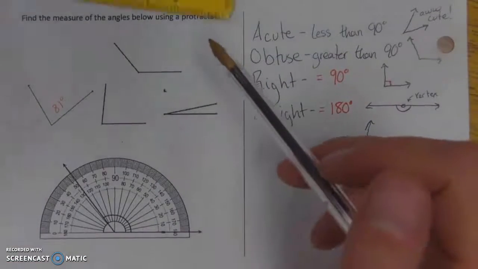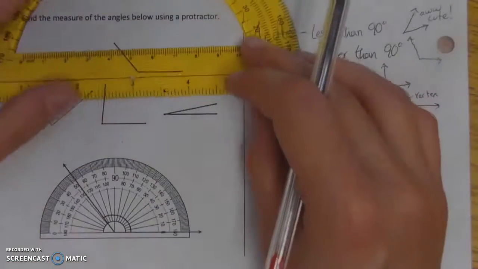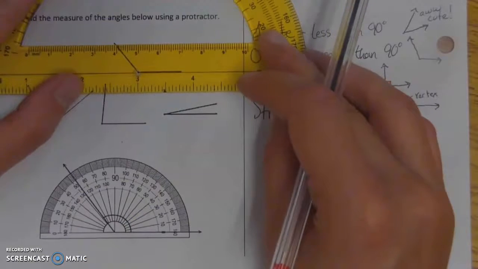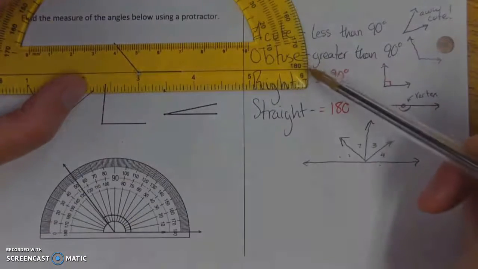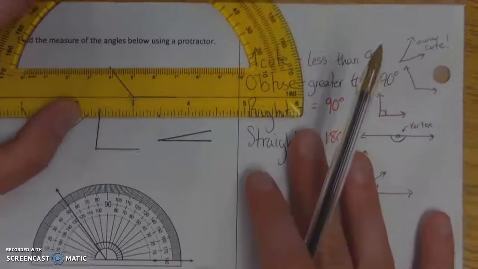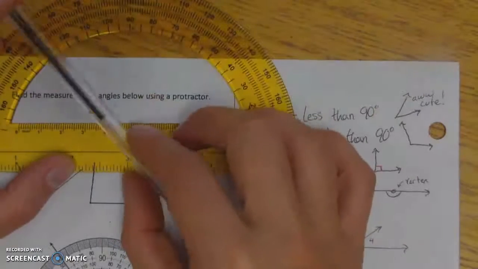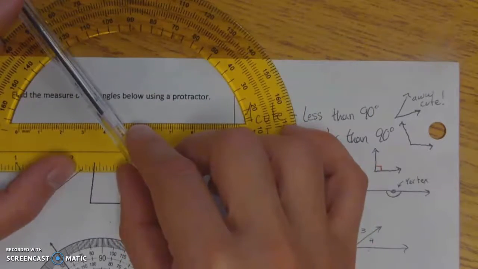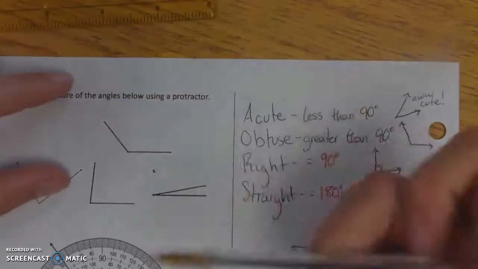That's in contrast to this one here. This is an obtuse angle, so I'm going to be looking at the larger of the two numbers that I see. And again, I can kind of extend it up. I can extend my line over here, and I get about 128 degrees.